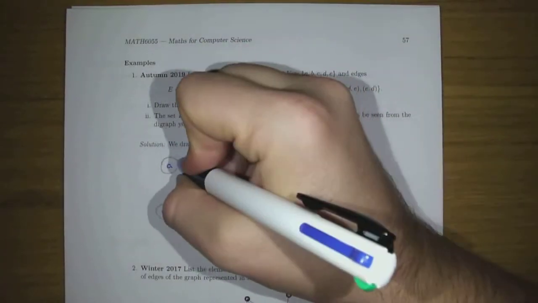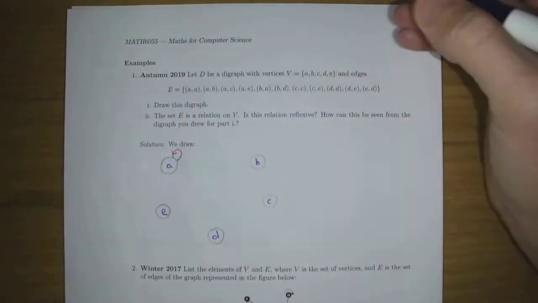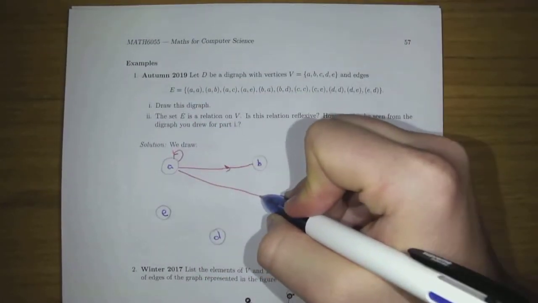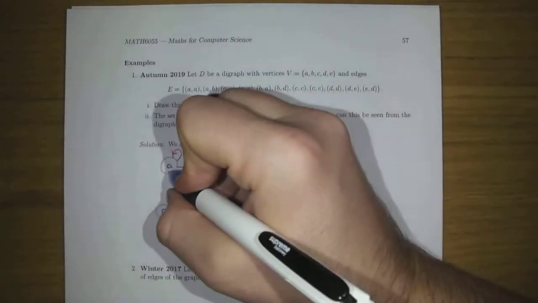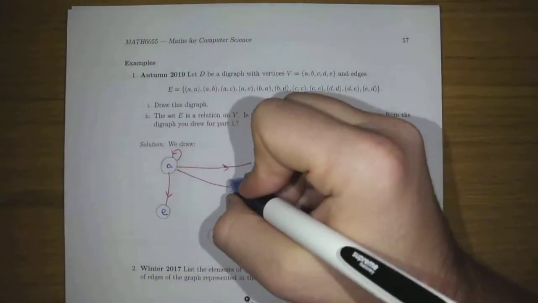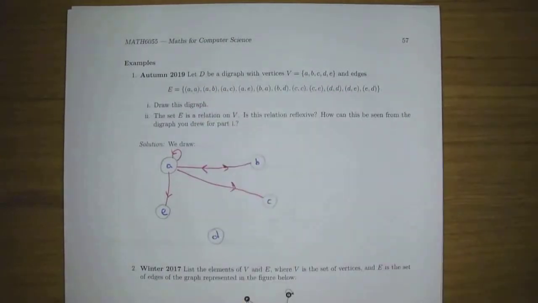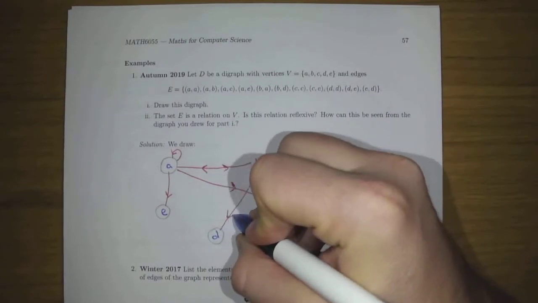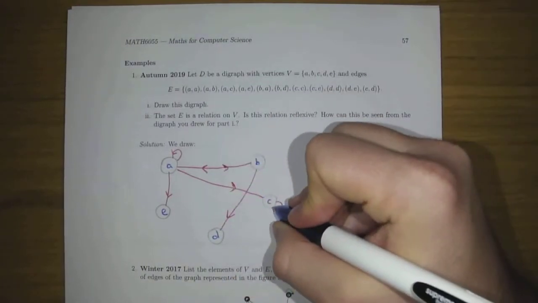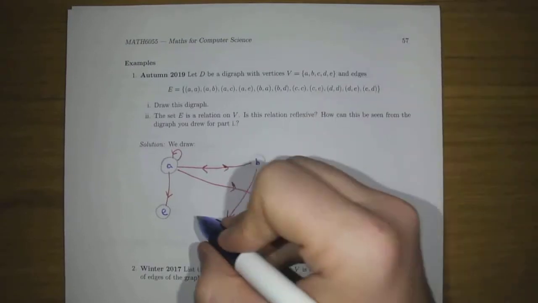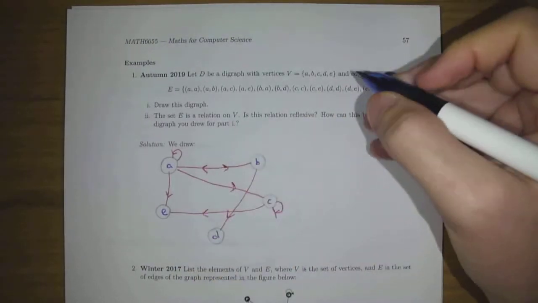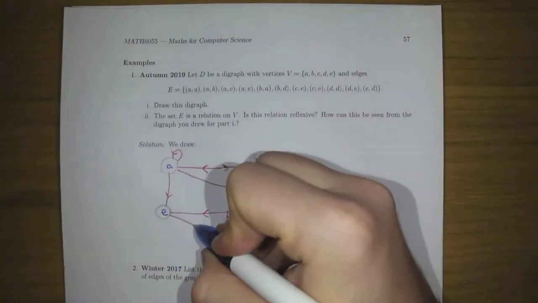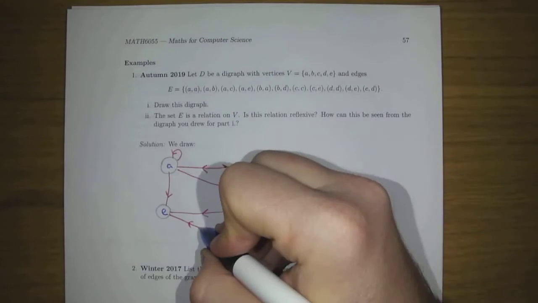So you've got A to A, which is a loop, A to B, A to C, A to E, B to A. I can draw one back, or else I can make this a double edge. B to D, C to C, a loop, C to E, D to D, D to E, and E to D, which makes this a double edge.